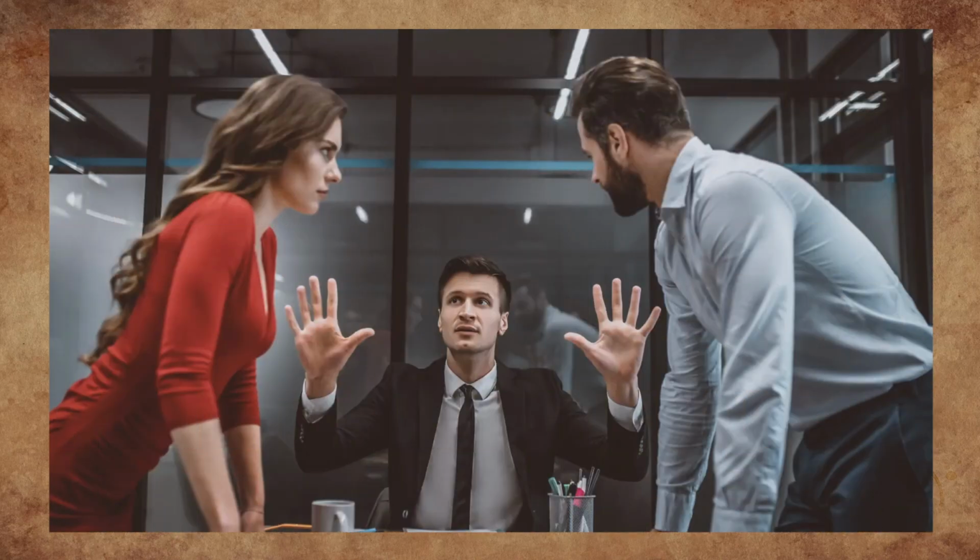There is also no guarantee that mediation will lead to a successful resolution if parties remain rigid or uncooperative. Additionally, the outcome of mediation often depends heavily on the skills, neutrality, and experience of the mediator. If the mediator lacks expertise or fails to manage the discussion effectively, the process may not achieve its intended goals.